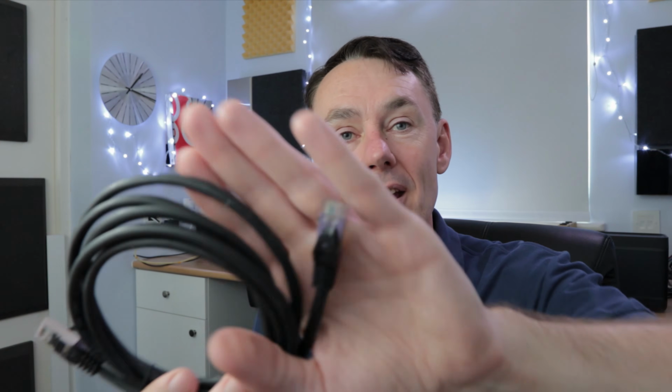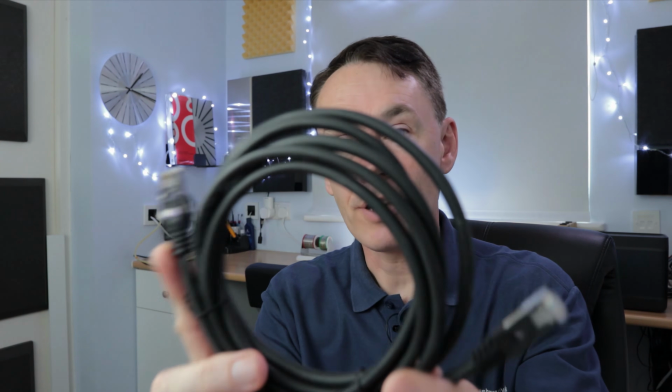And if you have the newer speakers, so Beolab 17, 18, 19, 20, 28, 50, 90 and so on, then we have the RJ45 to RJ45 shielded Powerlink cable for those newer speakers.